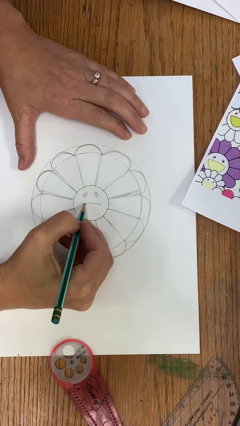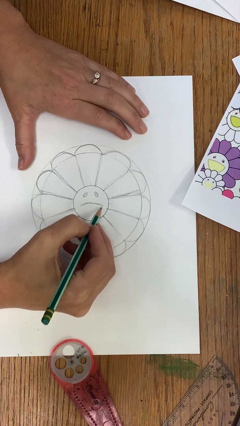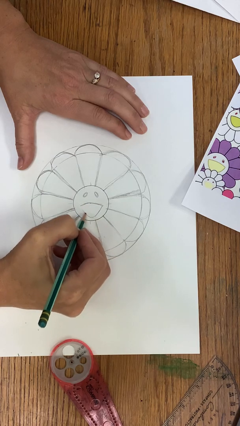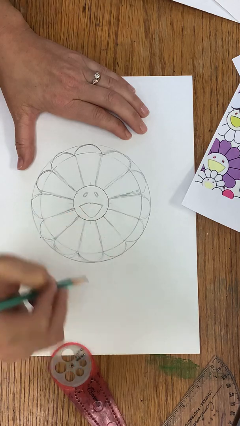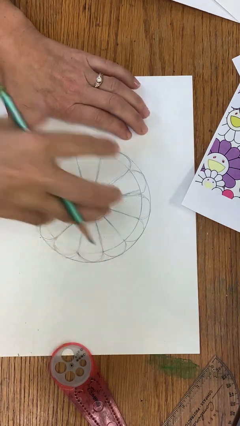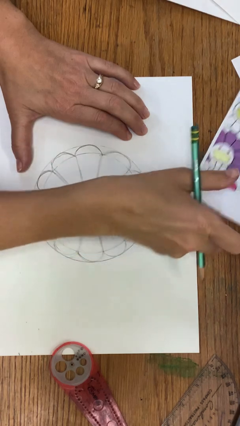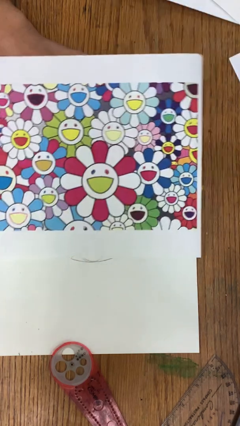Or you could create your own facial features. You don't have to copy this exactly. You have complete freedom to do what you want here. Okay, so I've got my main central flower for this project here.